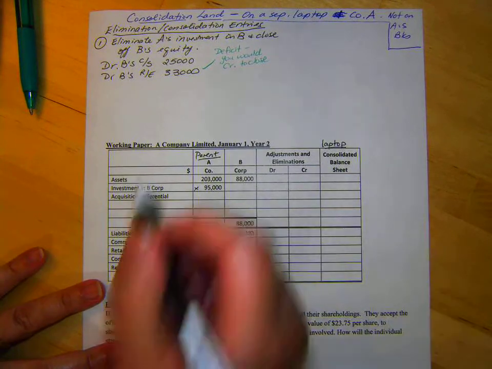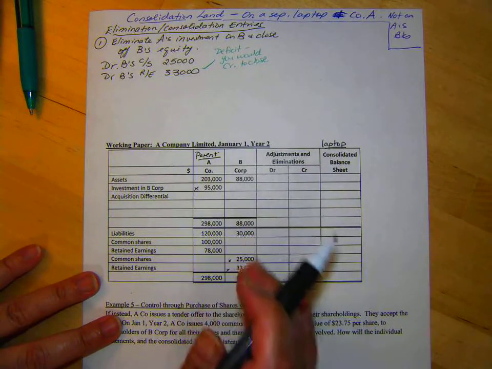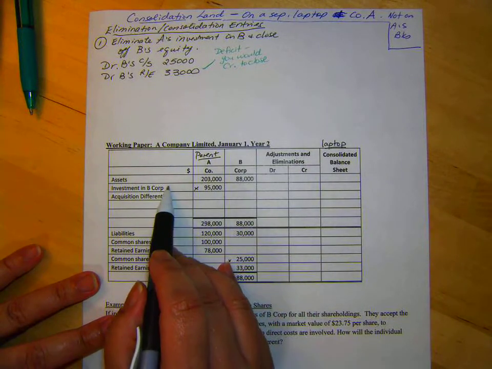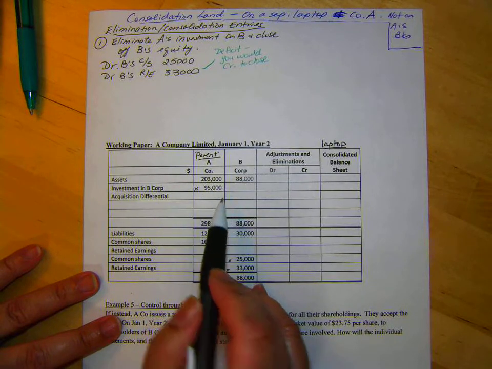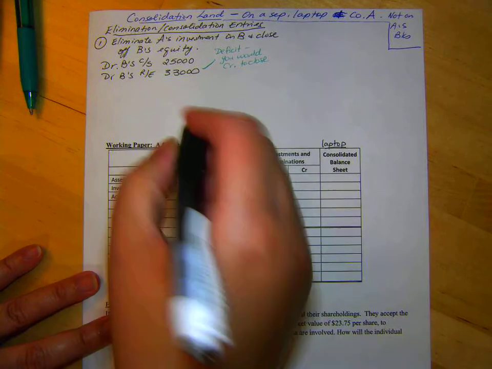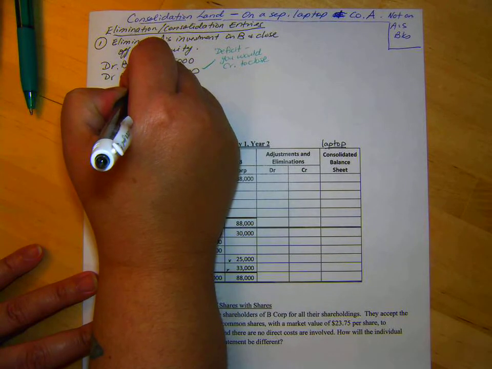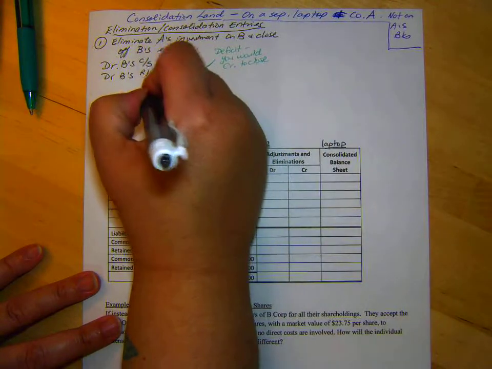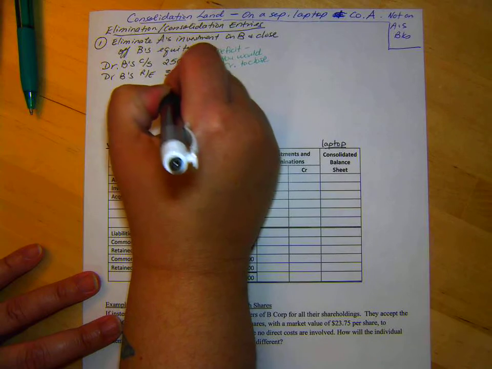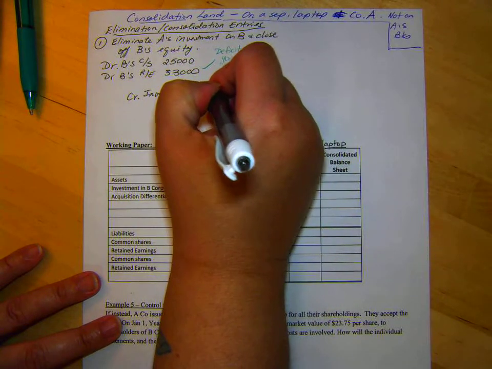Okay, so we close B's equity, so it's closed, got rid of it. We also have to get rid of this investment because we can't have an investment in ourselves. And now that we've closed B, there is no B. So to close that off, leave a blank line. We're going to credit investment in B for $95,000.